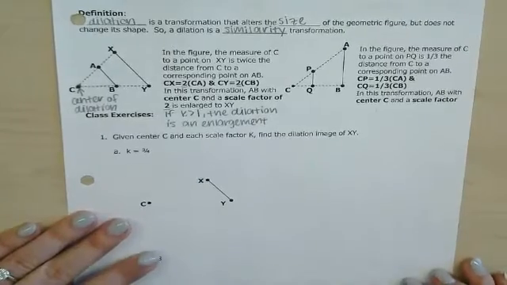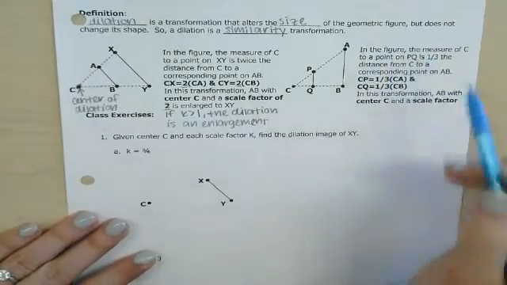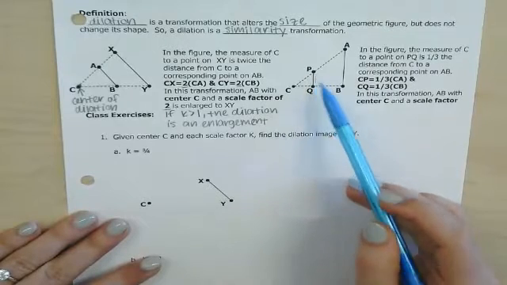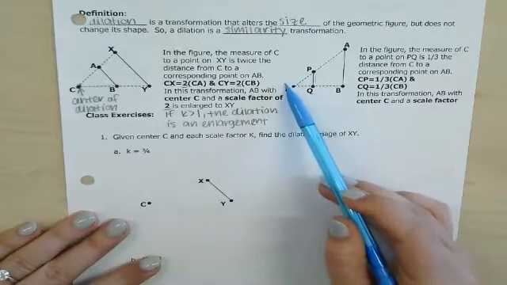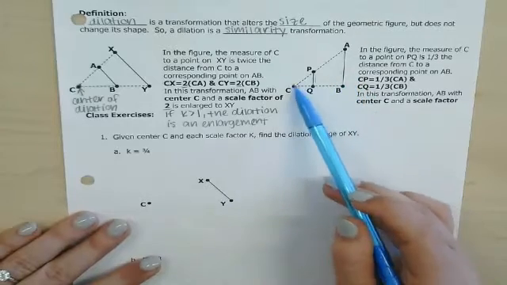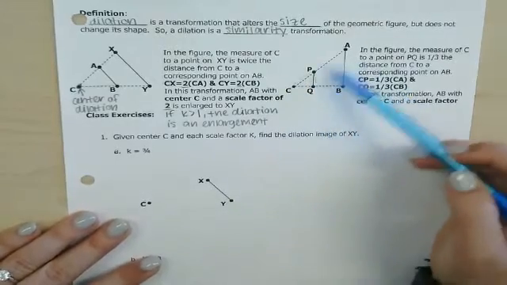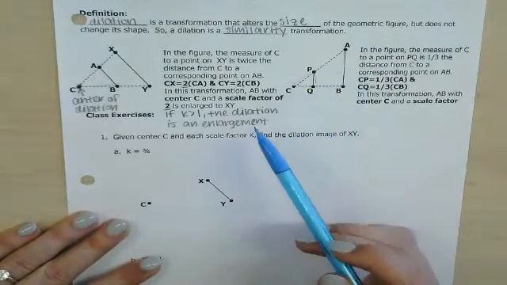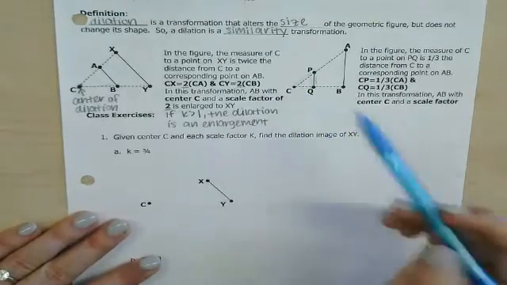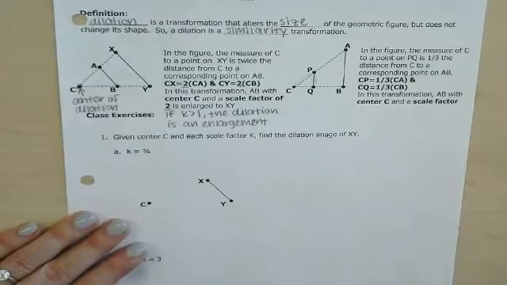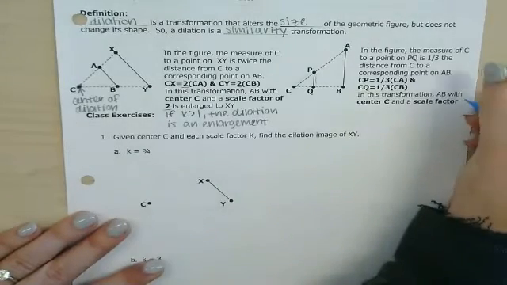In this second figure over here, it says in the figure, the measure of C to some point on PQ right here is a third of the distance it is from C to some corresponding point on AB. So basically, CP is a third of the length of CA, CQ is a third of the length of CB. In this transformation, with a center at C, so again, C was the center of dilation, and a scale factor.